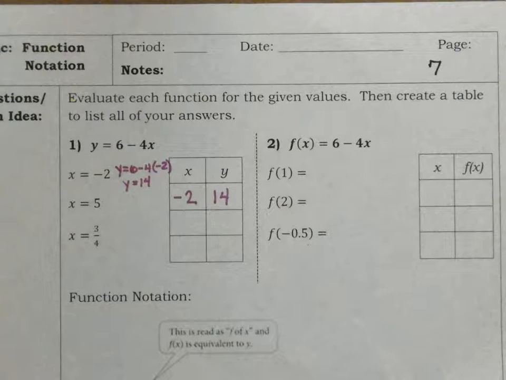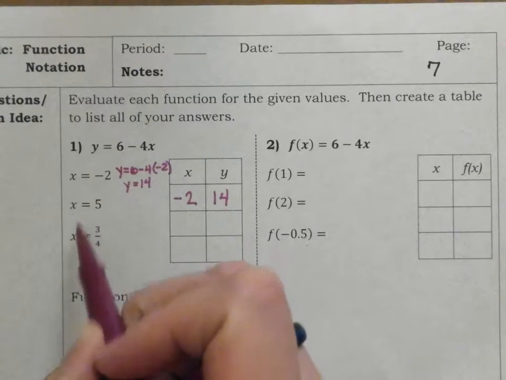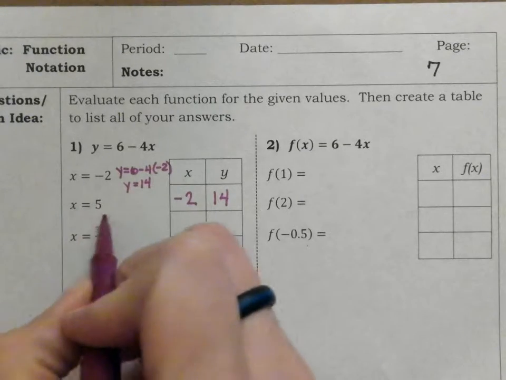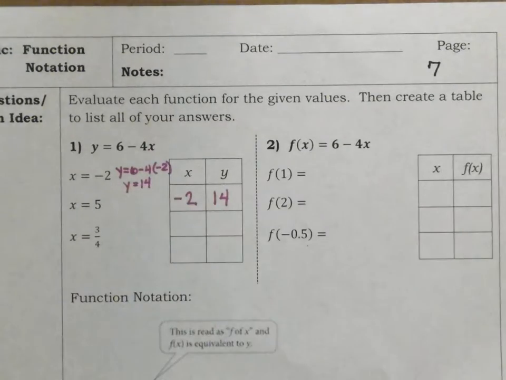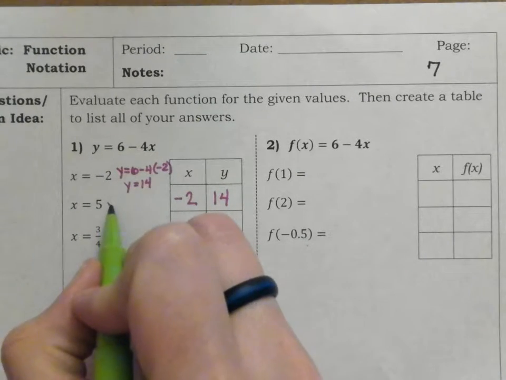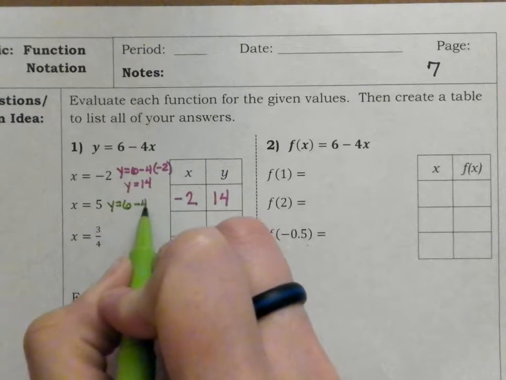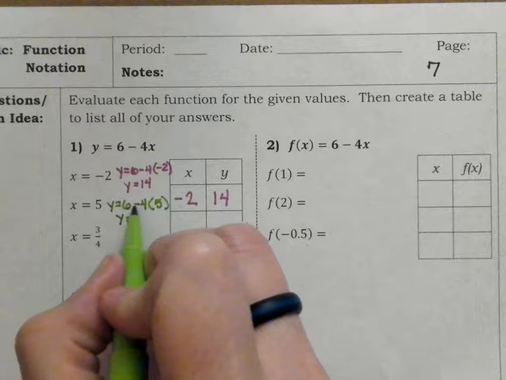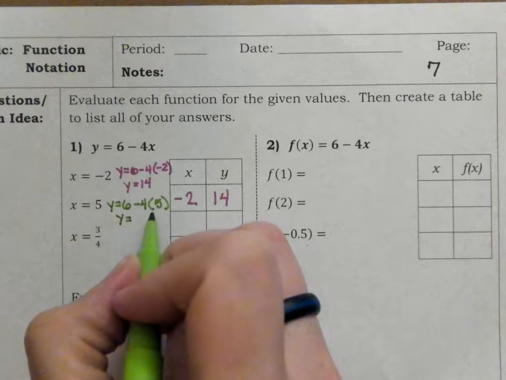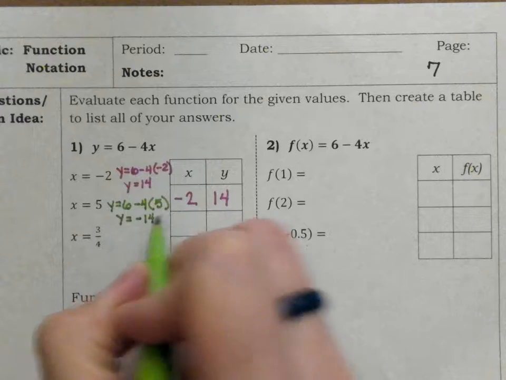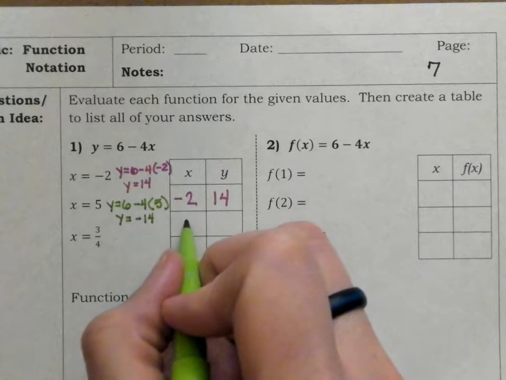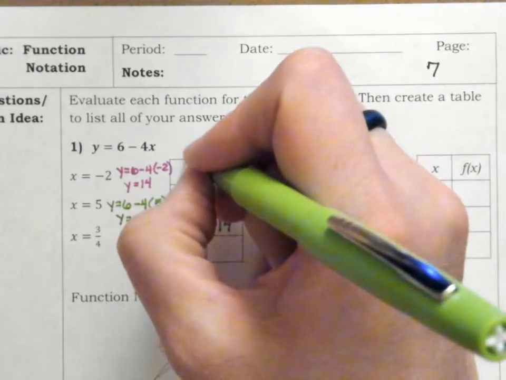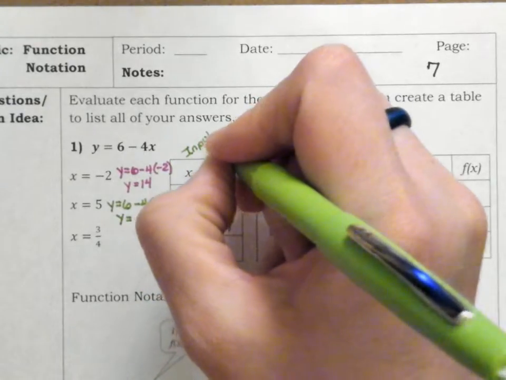Remember, x can be any number. So I'm giving you specific numbers here. The next one says x equals 5, so I'm replacing x with 5. And so I'm going to write y equals 6 minus 4 times 5. And you can do this in multiple steps. I have 6 minus 4 times 5 is 20, which is negative 14. And there's my next ordered pair. If I input a 5, I get out a negative 14. So x is your input, y is your output.